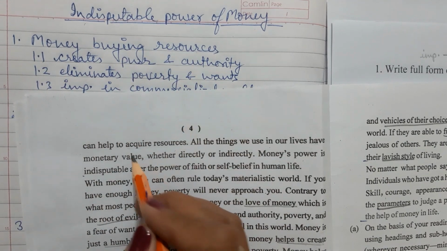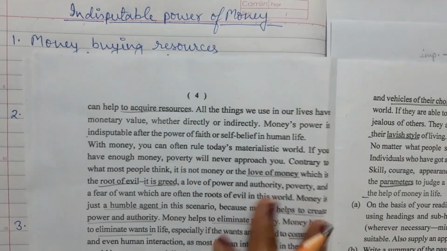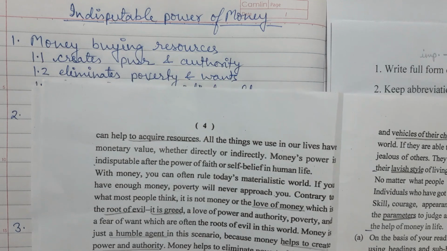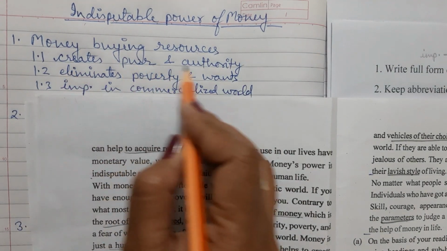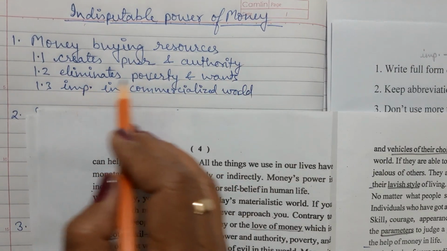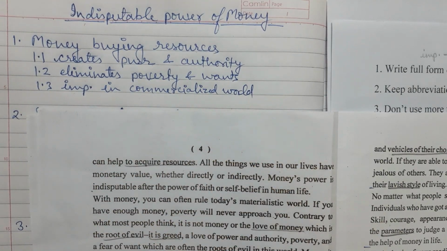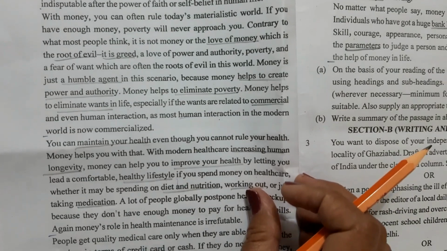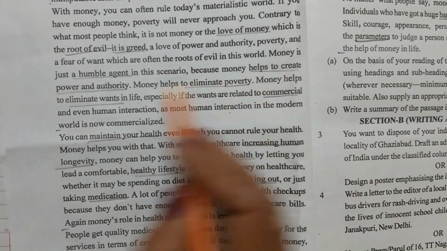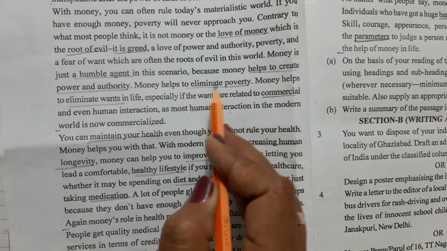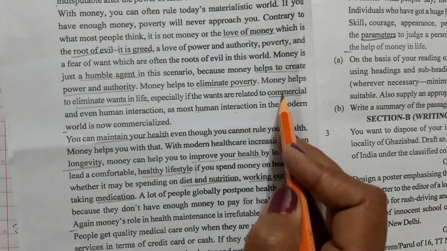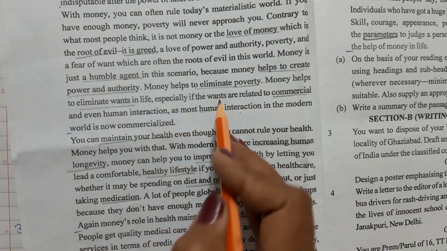Money buying resources, to acquire resources, and so many things which it buys. It creates power and authority. It eliminates poverty and wants. It is important in the commercialized world. You can see that I have used these points: power and authority, poverty, wants, and all the commercial needs.